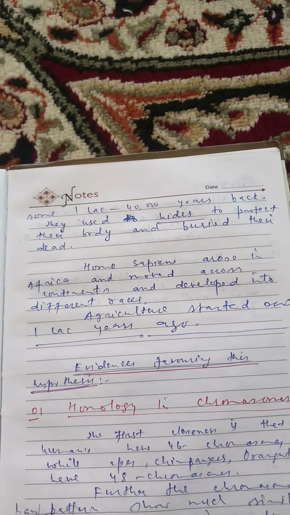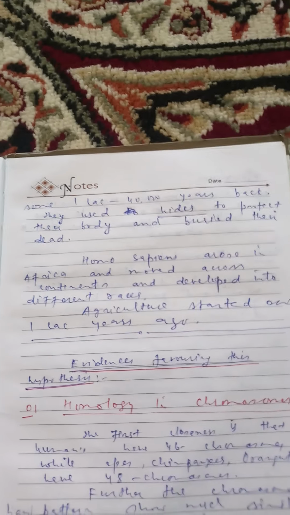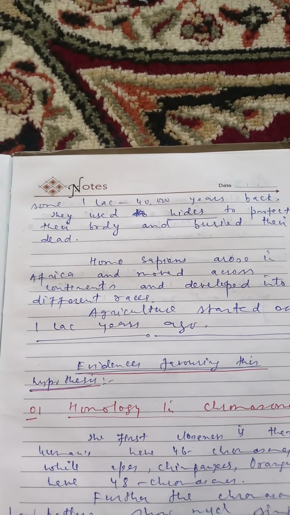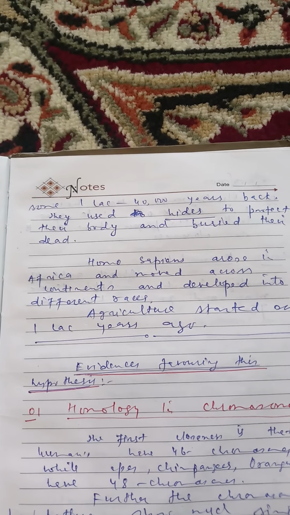So these agricultural practices were learned by these Neanderthal men some 1 lakh years ago, and in this way the evolution of man took place from the Dryopithecus and Ramapithecus stage to this level, that means to the present level of Homo sapiens.